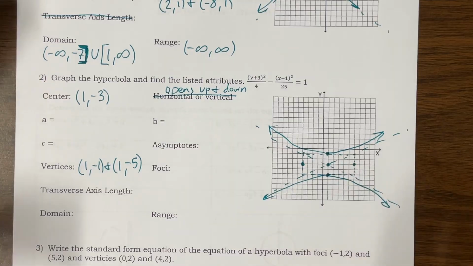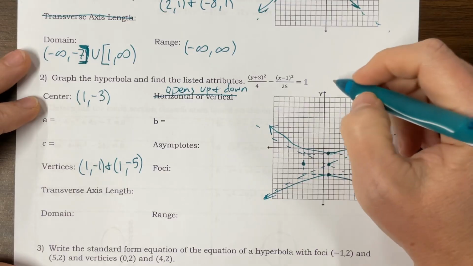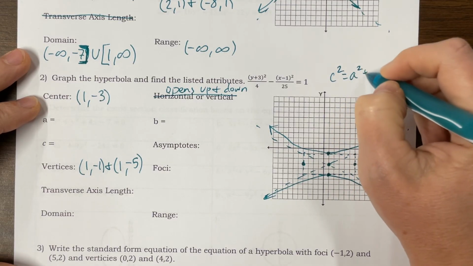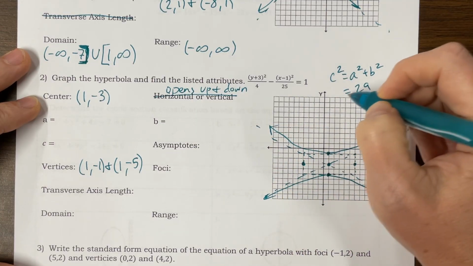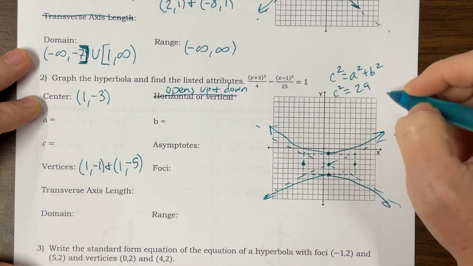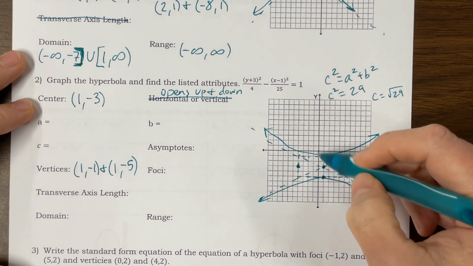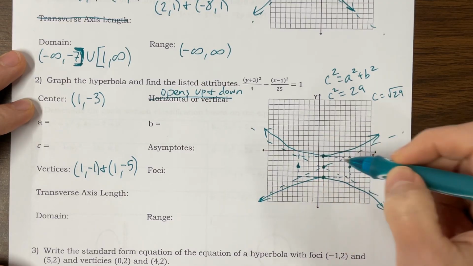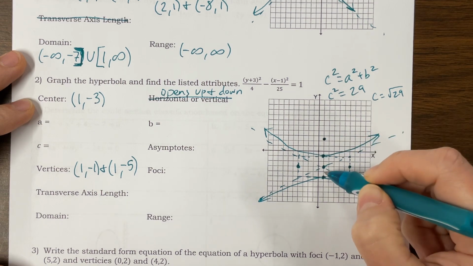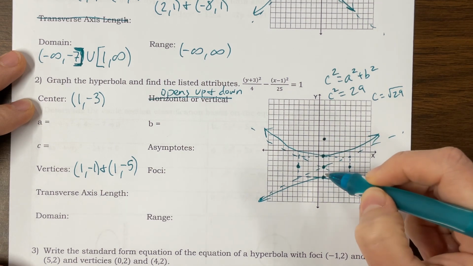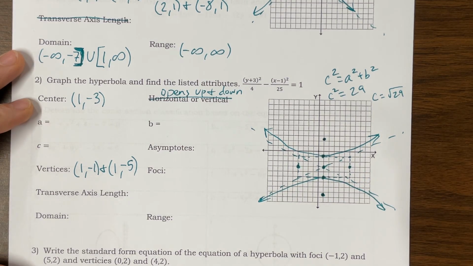The a value, well, we drew the box. We're fine. The c value is going to be, okay, so c squared is equal to a squared plus b squared. So I see 4 plus 25 is 29. So c squared is 29, so c itself is the square root of 29, which is a little more than 5. So the foci will always be inside where it's opening. So we're going to come up 1, 2, 3, 4, 5. A little bit more is going to be here. 1, 2, 3. Okay, I lost count. 1, 2, 3, 4, 5. A little more, so something like about there is our foci.